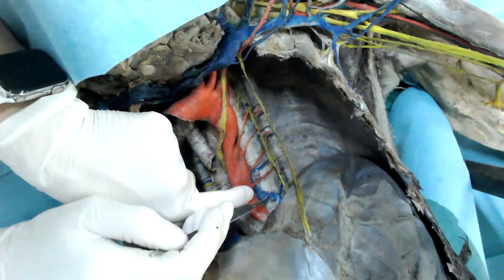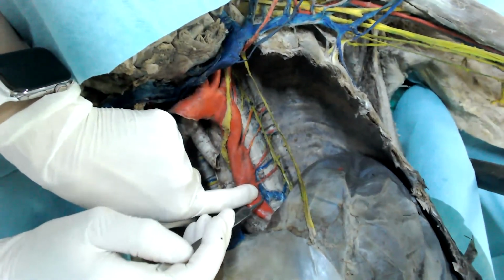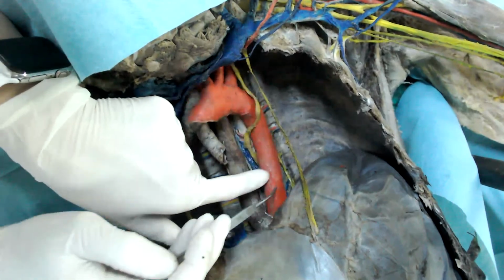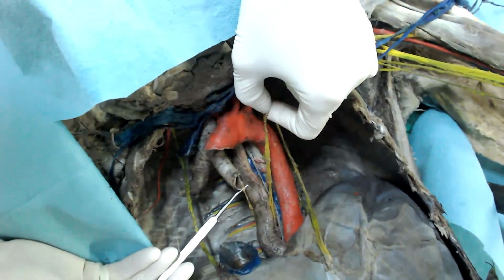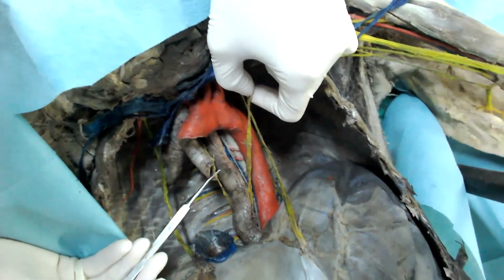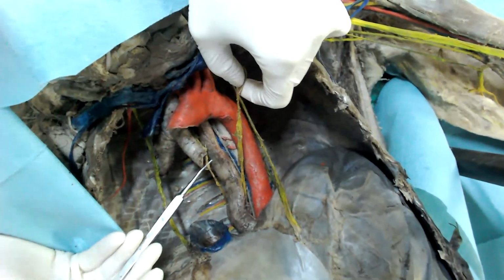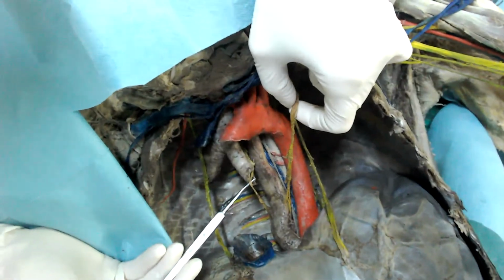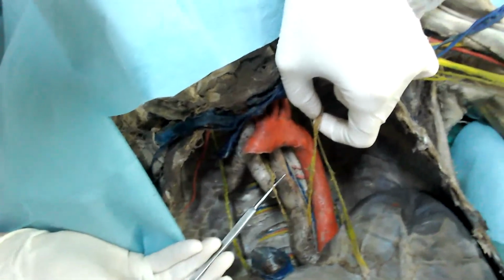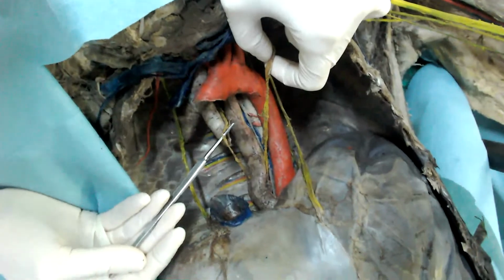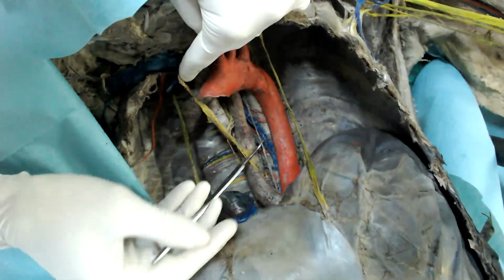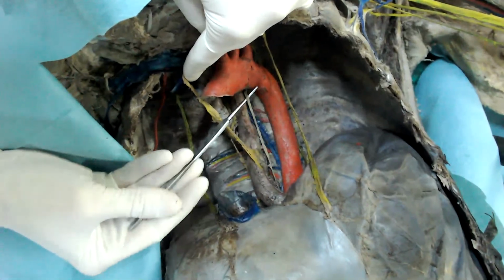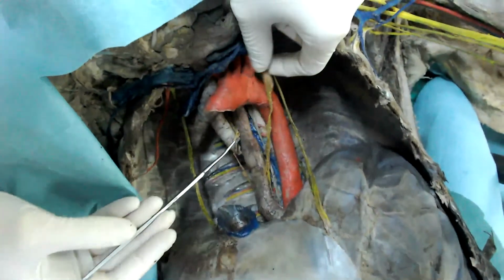Hemiazygos on the left side, azygos on the right side, covered by the aorta. Esophagus with the two vagal nerves, right and left, forming the posterior and anterior plexuses. The posterior is formed from the right one, while the anterior is formed from the left one. Then the thoracic duct that you can spot in between them.